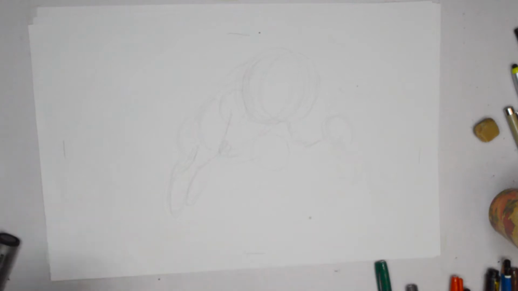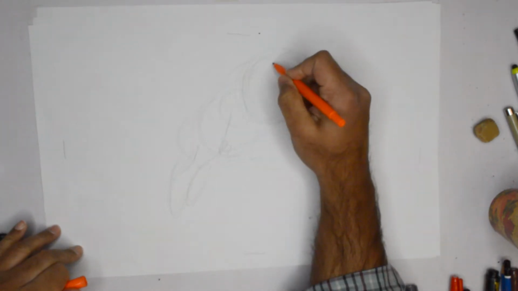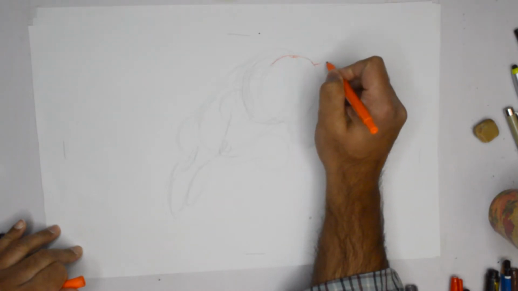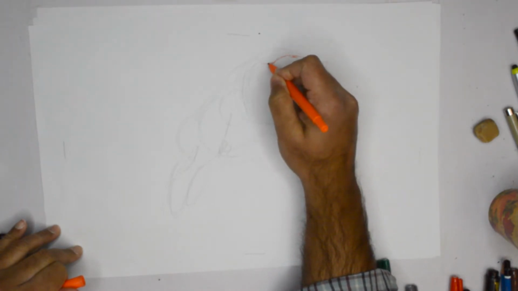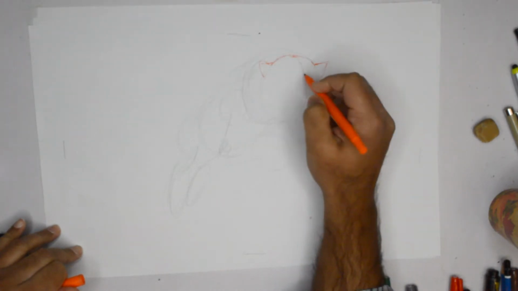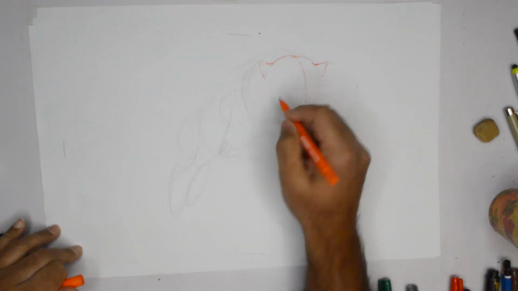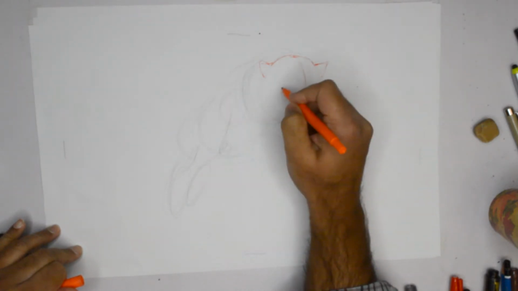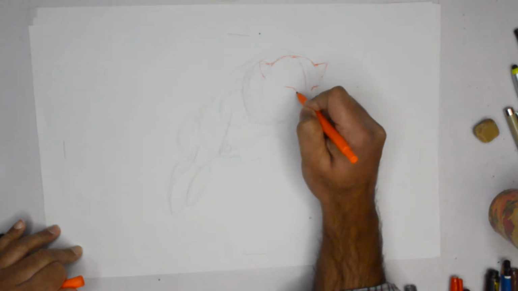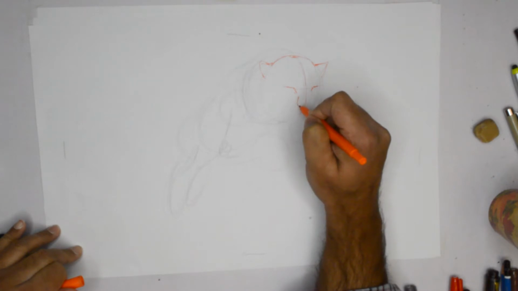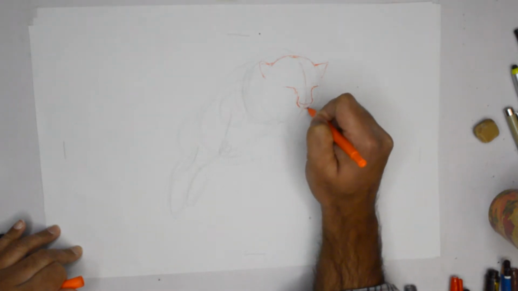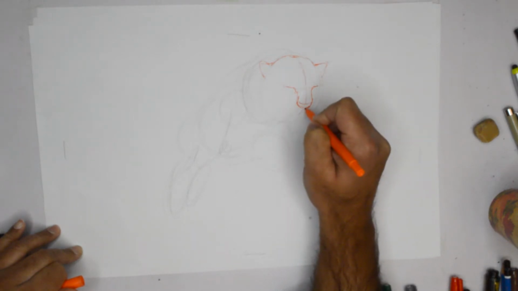So let's do a cougar. So we say that we have the head right here. Let's put it that way. So not straight looking at us, because it's pouncing, it has to look in that direction. So we will go with that, put in a set of eyes. Put in the nose and mouth.